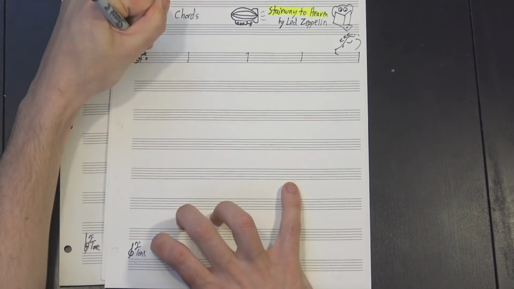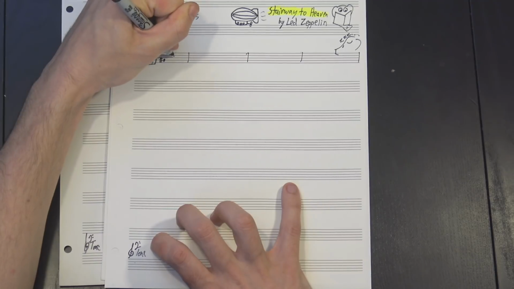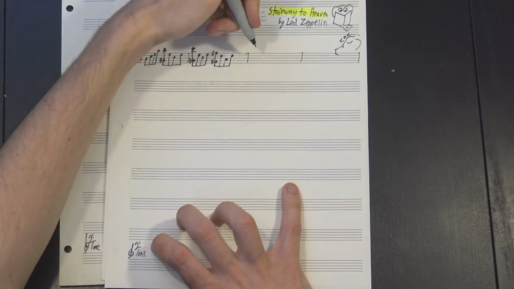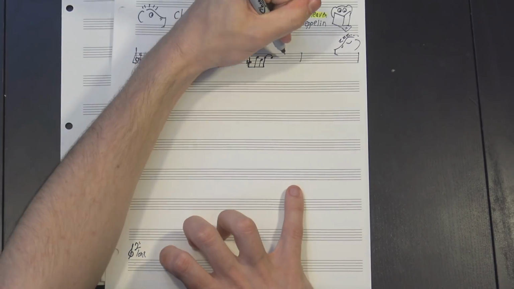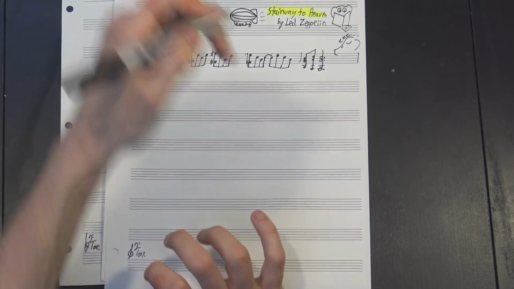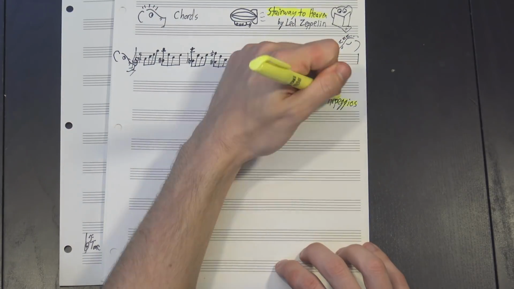The song starts like this, and it's mostly just one note at a time. Where does the harmony come from? Well, fortunately they've hidden some chords here for us in the form of something called an arpeggio.